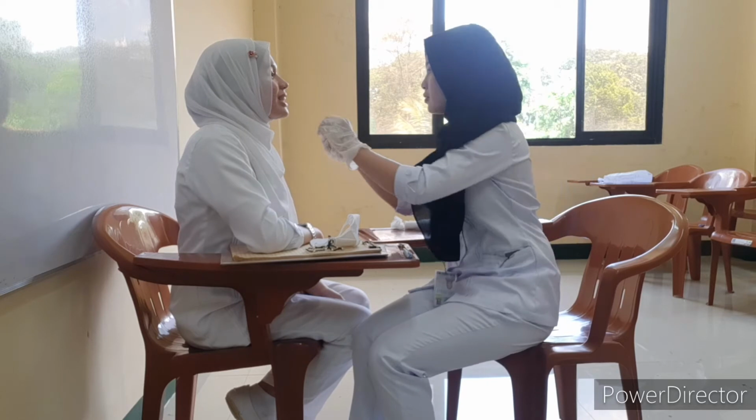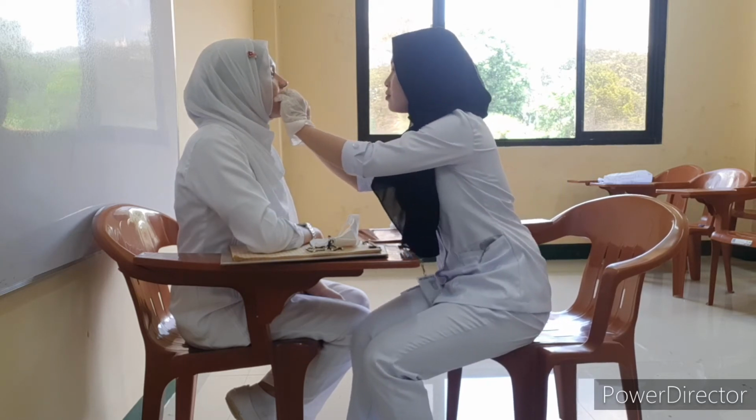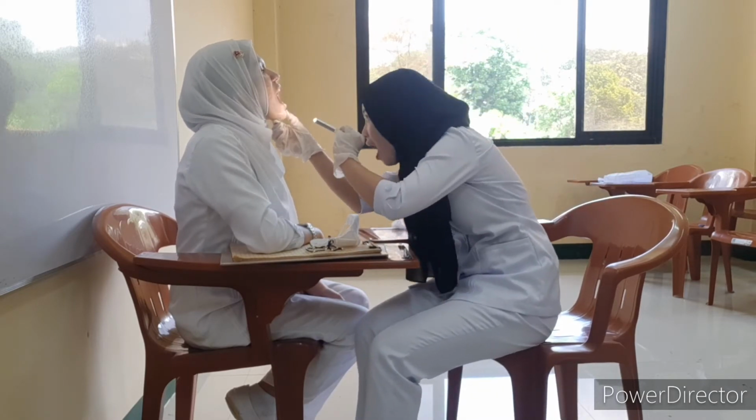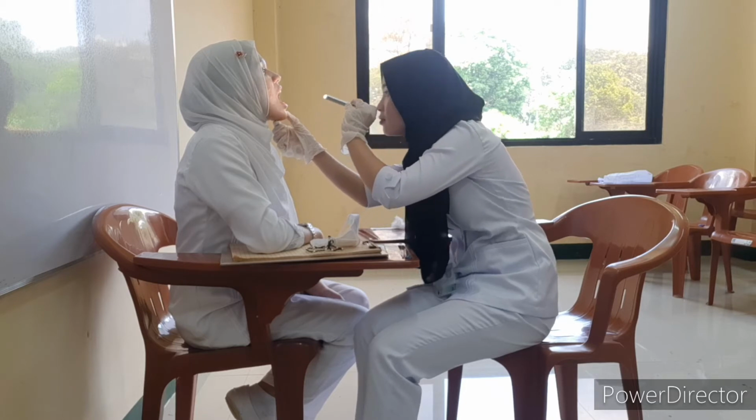And then inspect the teeth and gums for discoloration, decay, or missing teeth. This is to determine any swelling in the gums. Inspect the roof of the mouth for color and structure. And then inspect all surfaces of the tongue and the floor of the mouth. This reveals lesions, color, texture, and size of the tongue.